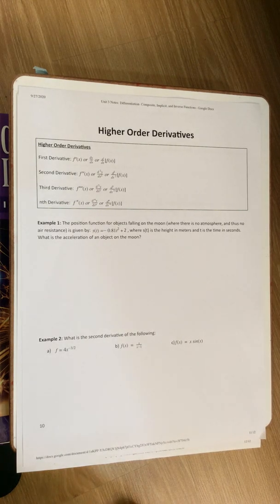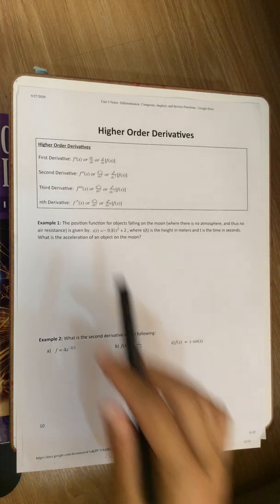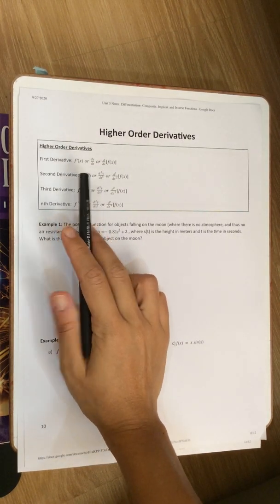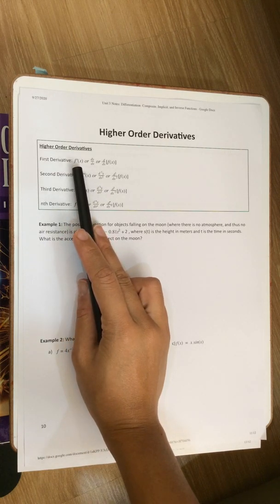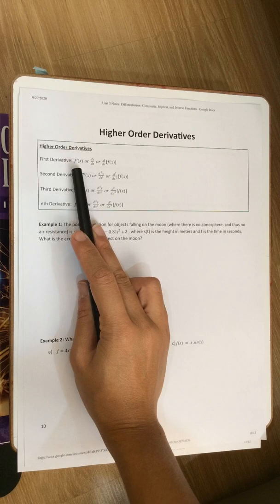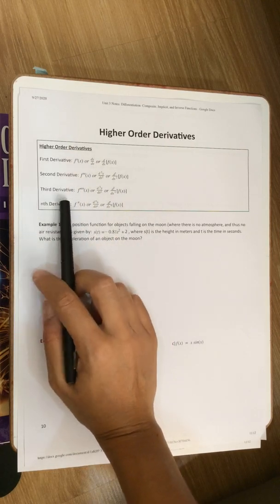All right, it's our last topic for Unit 3. It's quite short, and I think they left the easiest for last, higher order derivatives. So we've been finding first derivatives. Like, if you have f of x, what is the derivative of x, right? So what is the slope of the tangent line at certain points? But you can also find the second derivative, the third derivative. You can find the 1/1,000,000th derivative, right?